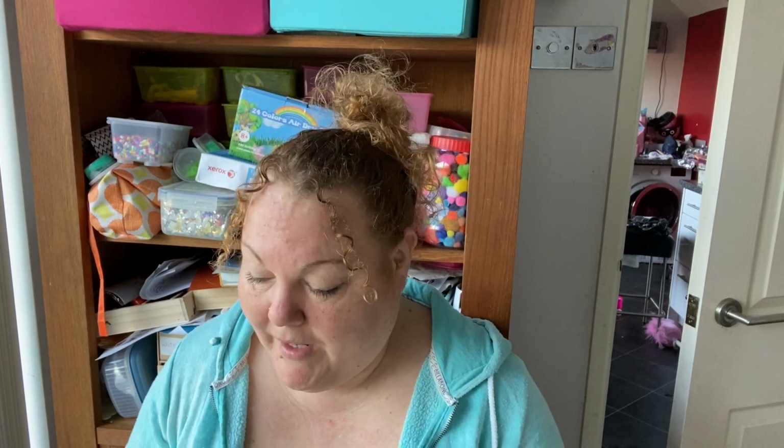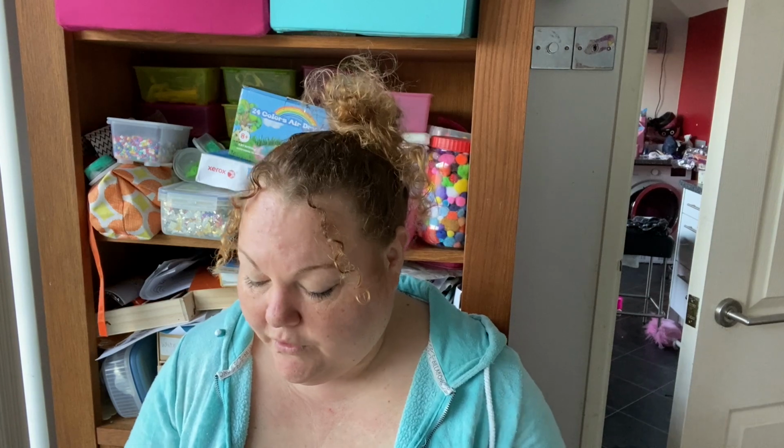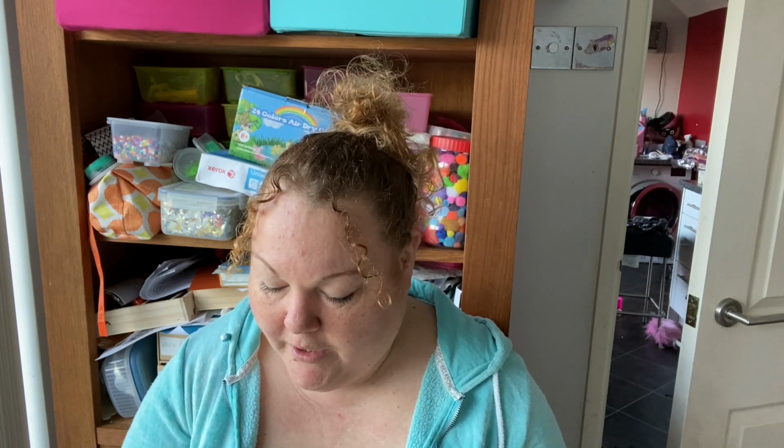So what I do is I sort them out, because as you can see, our craft shelves are not the tidiest, and it can be overwhelming. My children do love to create, and they ask to paint and draw and so on every single day, and to suddenly look at those shelves can be like, whoa, that is overwhelming.